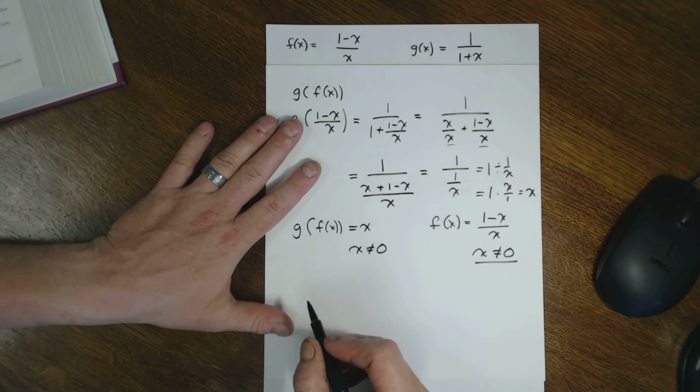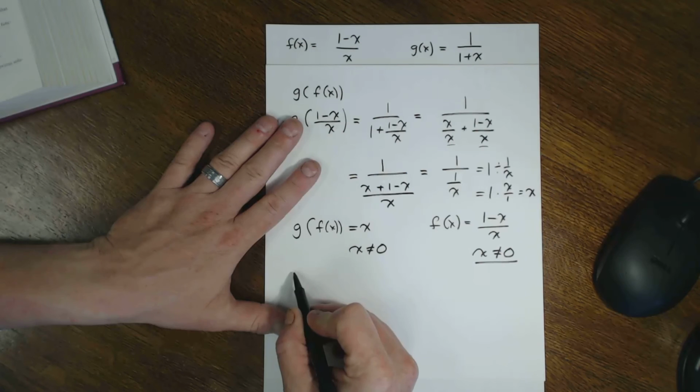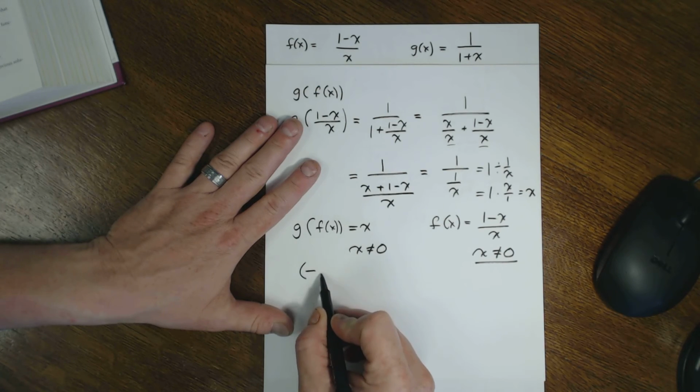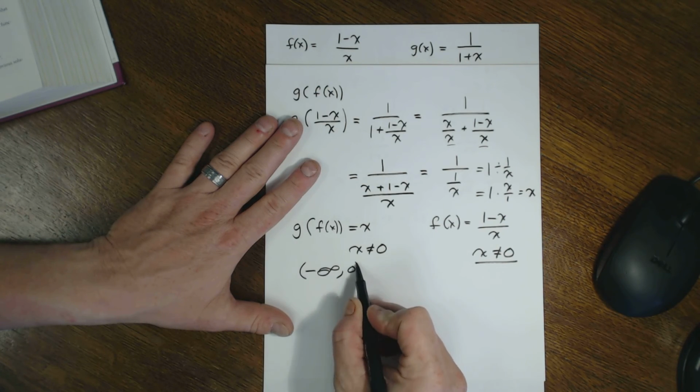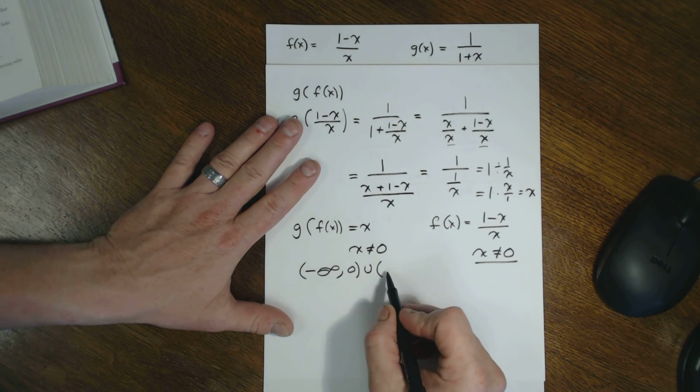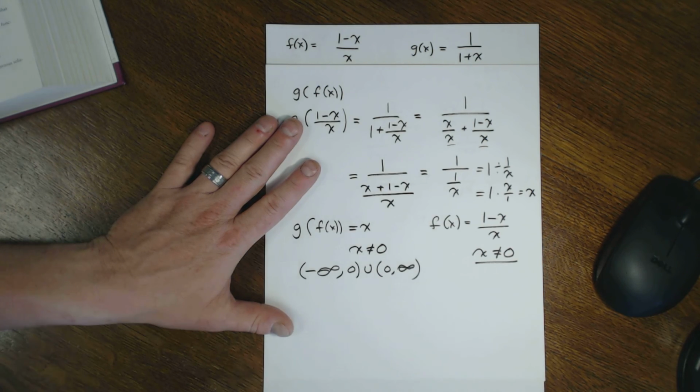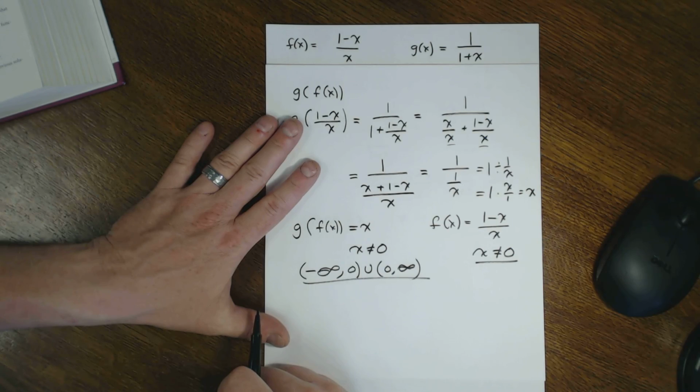If we're going to write this in interval notation, we would say that it works for all real numbers up to 0, and then from 0 to infinity. And this is our interval notation.